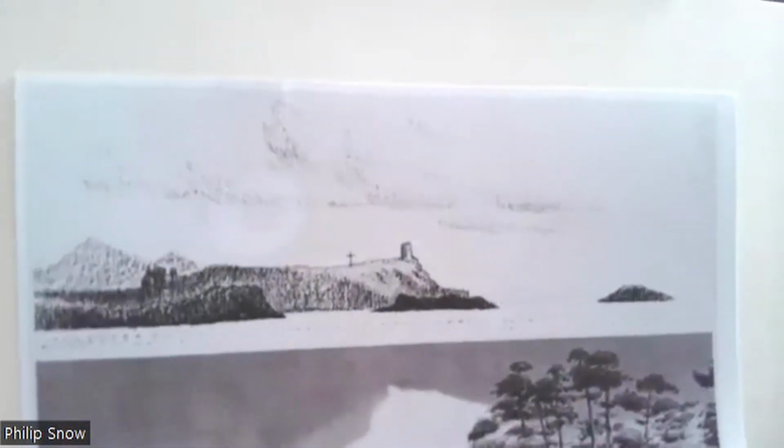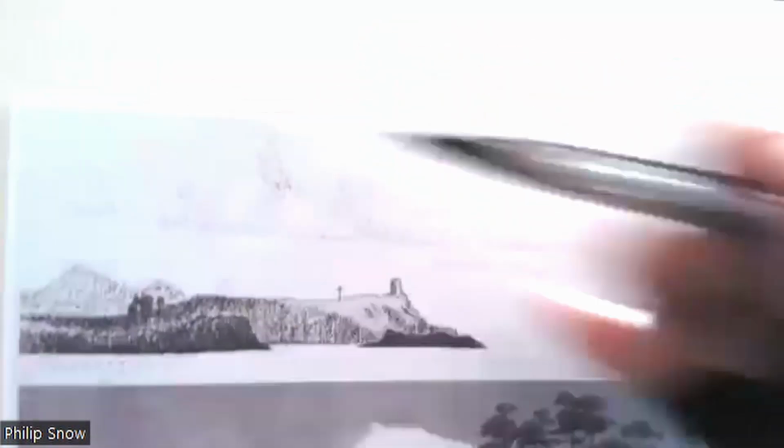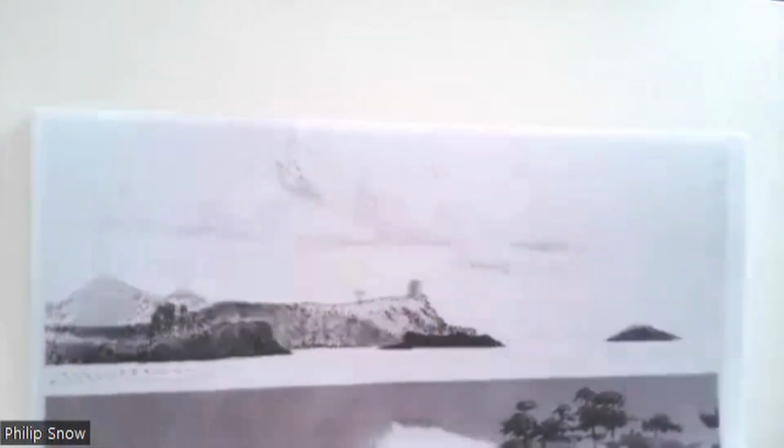So once again, let's have a look at, I'll do a, I'm just drawing a rough rectangle.